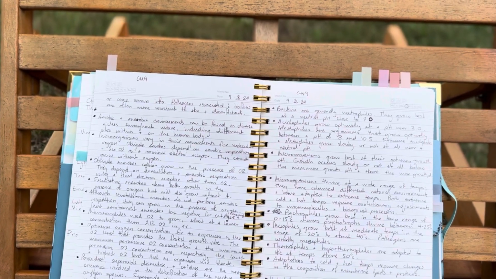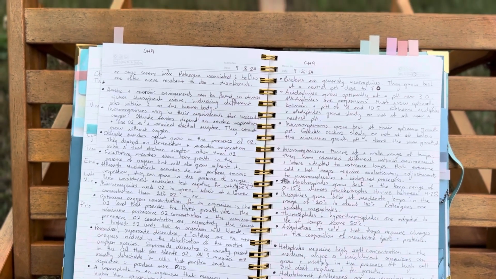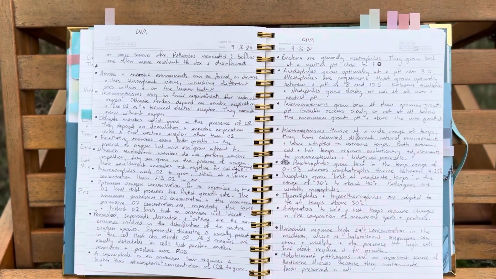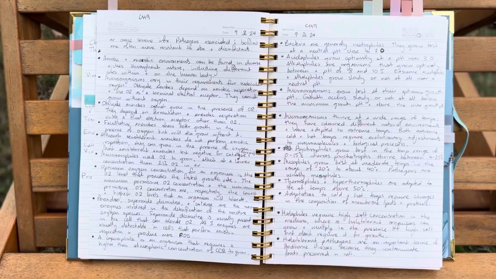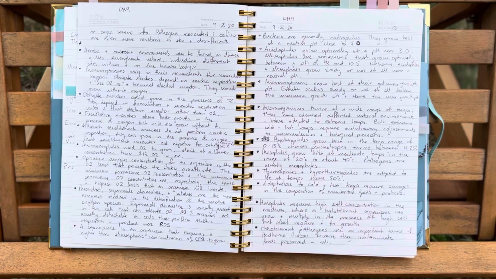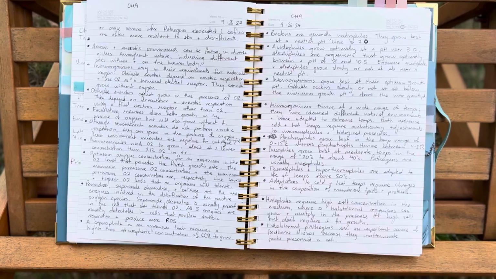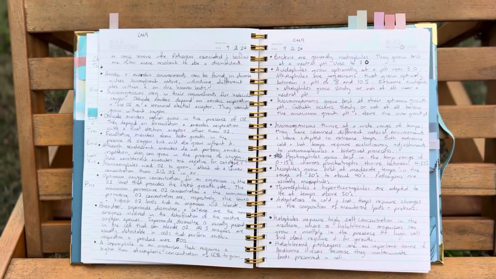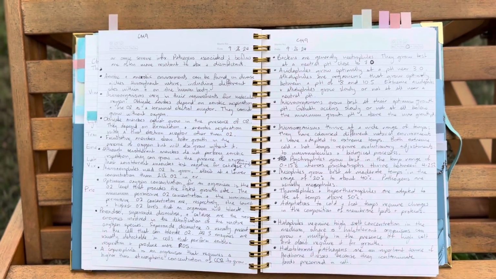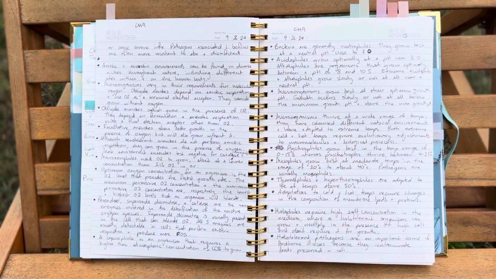Bacteria are generally neutrophiles. They can grow best at a neutral pH close to 7.0. Acidophiles grow optimally at a pH near 3.0. Alkaliphiles are organisms that grow optimally between a pH of 8 and 10.5. Extreme acidophiles and alkaliphiles grow slowly or not at all near a neutral pH. Microorganisms grow best at their optimum growth pH. Growth occurs slowly or not at all below the minimum growth pH or above the maximum growth pH.